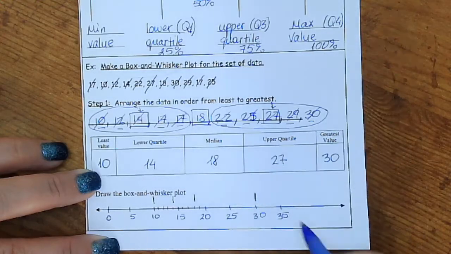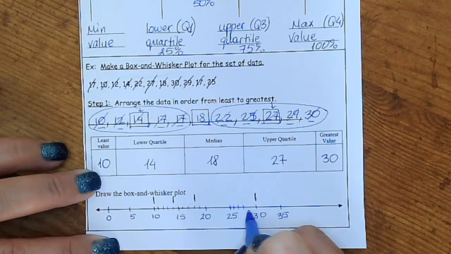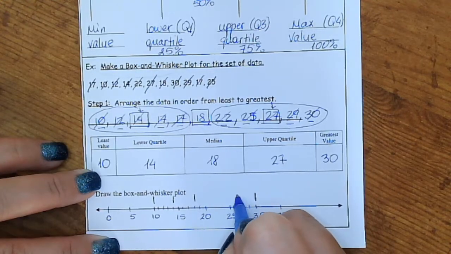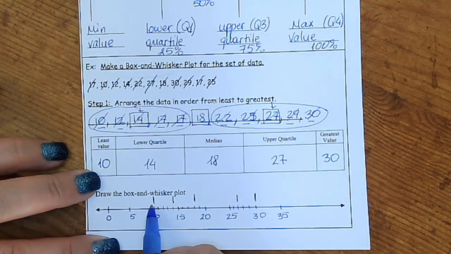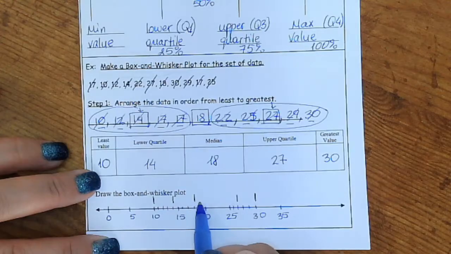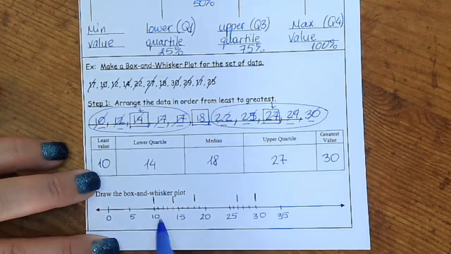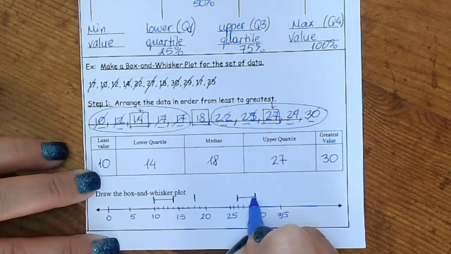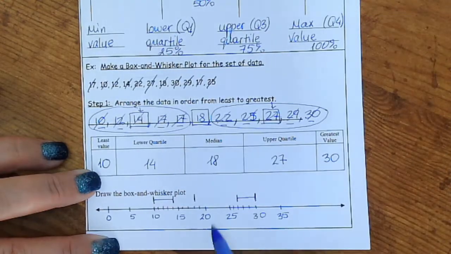And then upper quartile is 27, so if it is here 26, 27, 28, 29 to get to 30, 27 will be right here. So I have my 5 marks: lowest value, lower quartile, median, upper quartile, and greatest value. Then I like to draw the whiskers, connecting the first 2 marks and the last 2 marks.